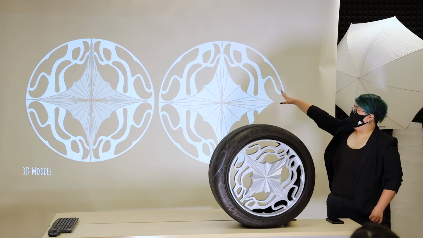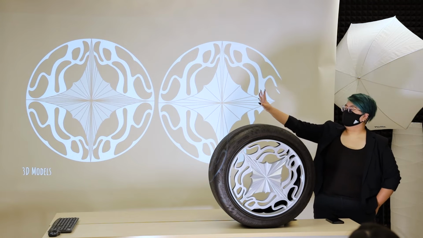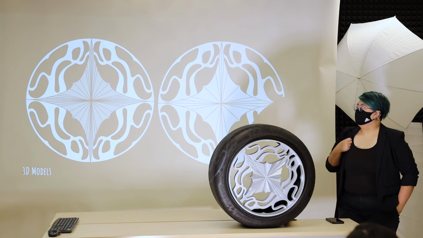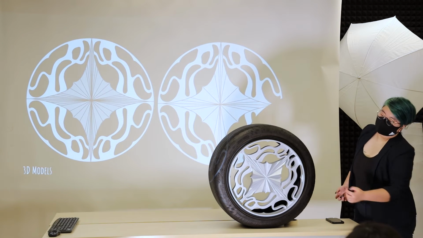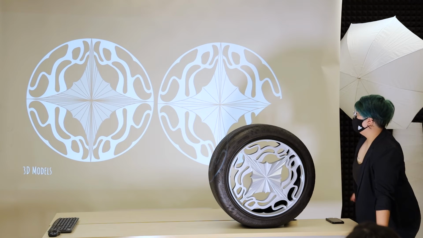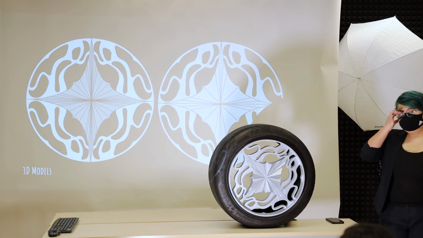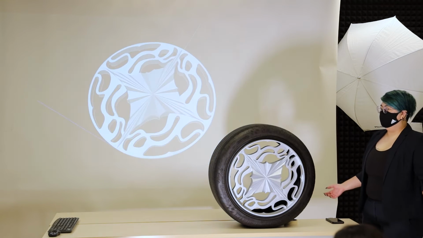This is the back side. This is the front side. You see the front side has more lines in the middle and more detail. So here we go, the next PowerPoint.